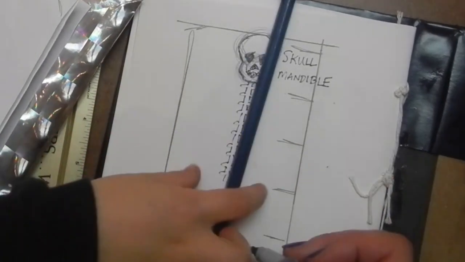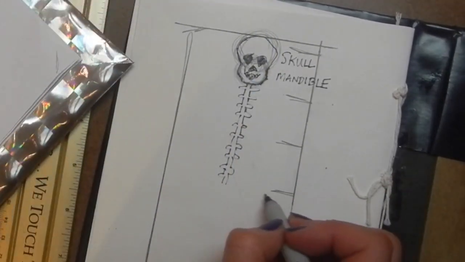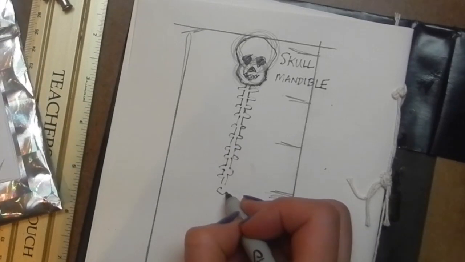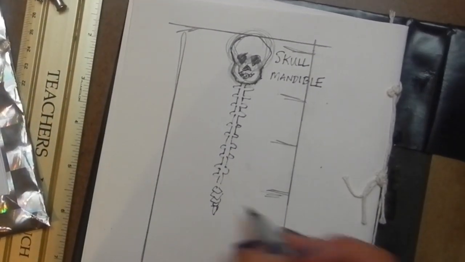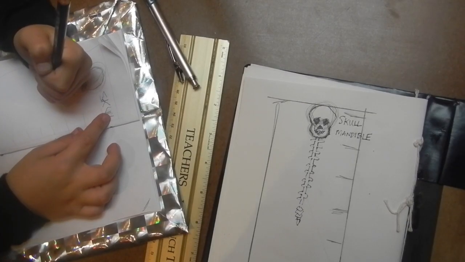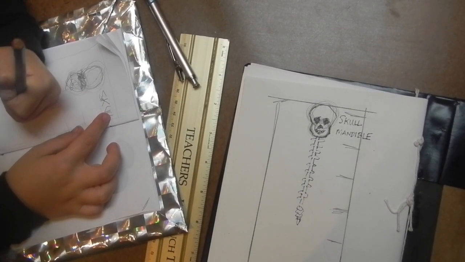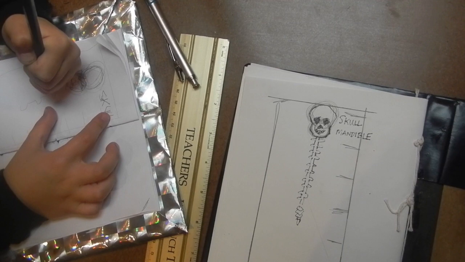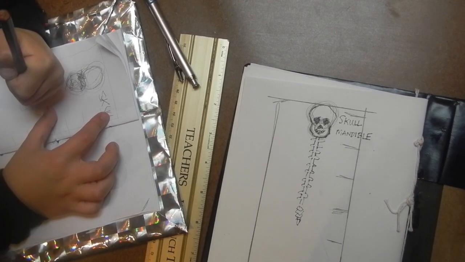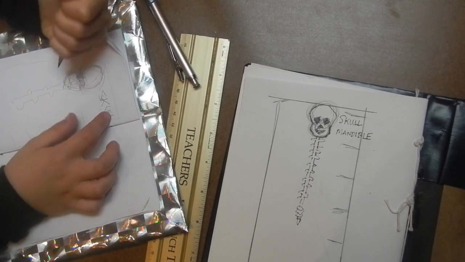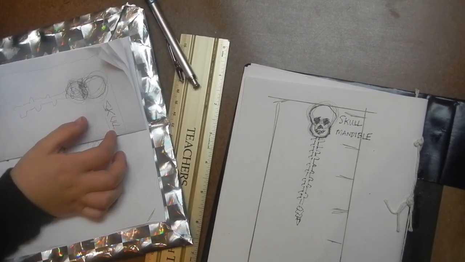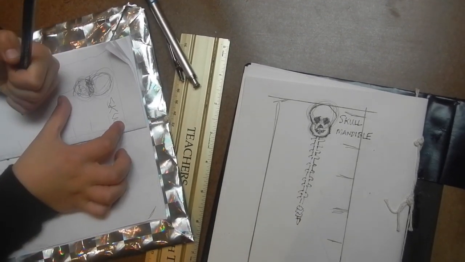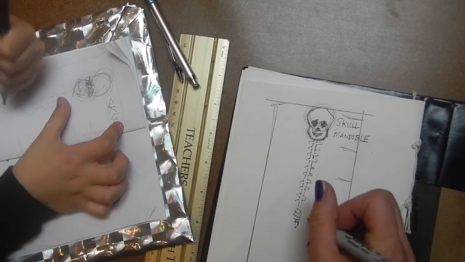Okay, our spine should go to the bottom of the fourth box, and then a little bit halfway in. We are vertebrates, meaning that we have a backbone. Tavish, what animals did we learn about this week that are invertebrates? Crab. Yes. Look, I did it.